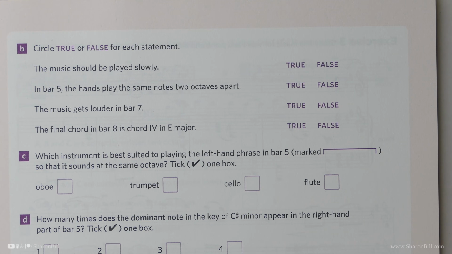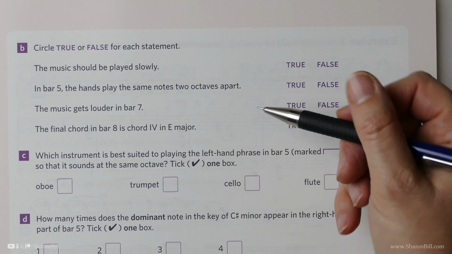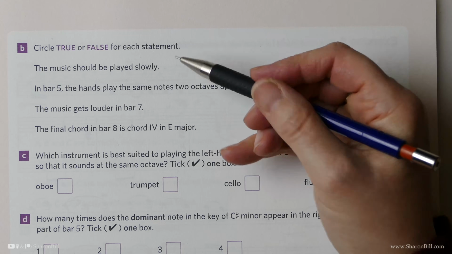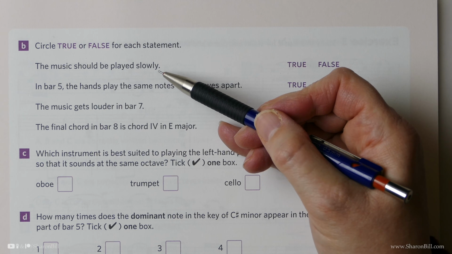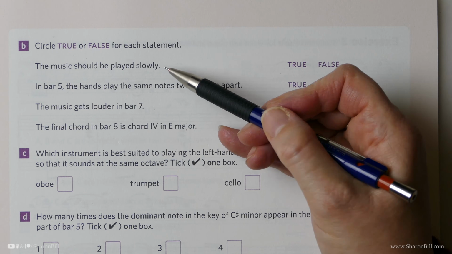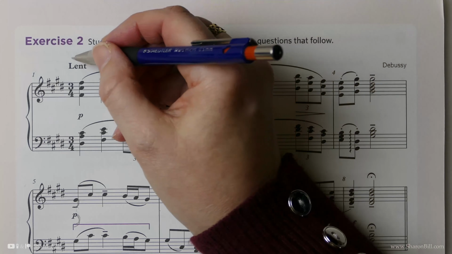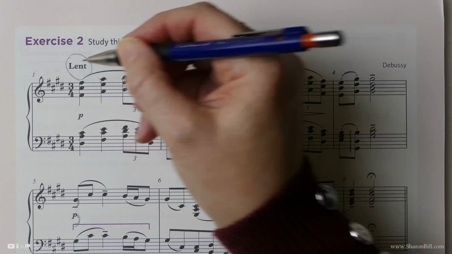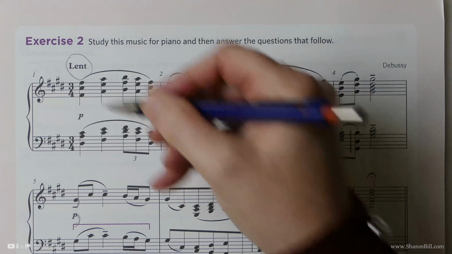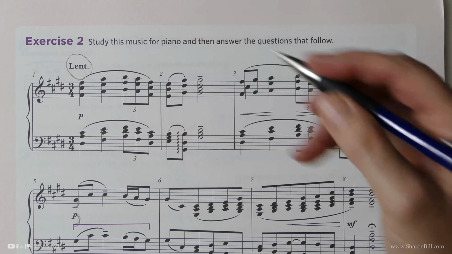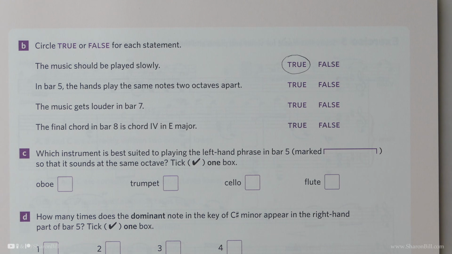And now we have to say whether these statements are true or false. On page 79, exercise 2B, we are asked, is it true or false that the music should be played slowly? So let's refer to the extract. Here's our clue, lent, just like lento. This tells us that yes, indeed, this is slow. So that's correct. A bit of revision on our terms there.